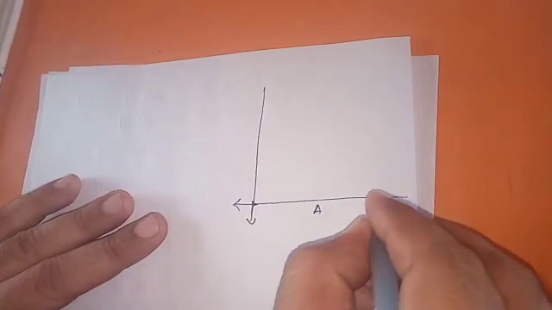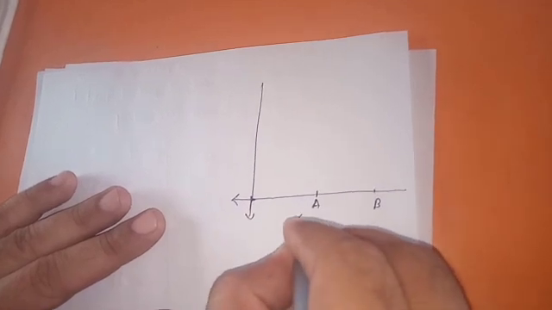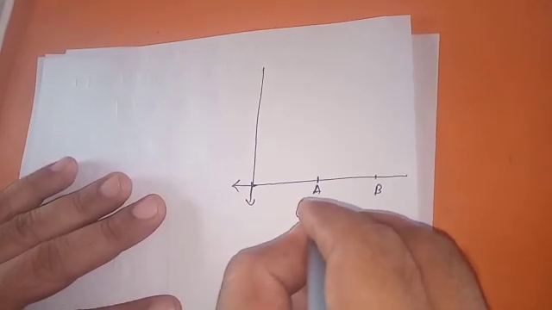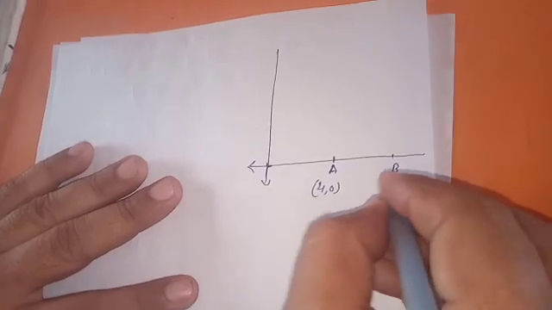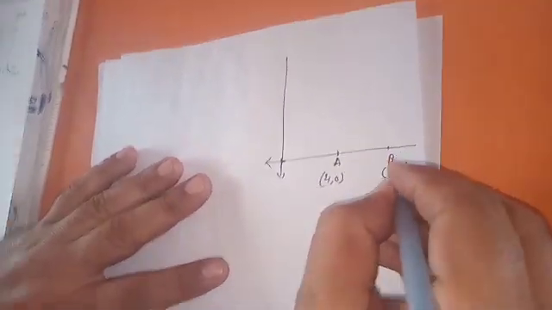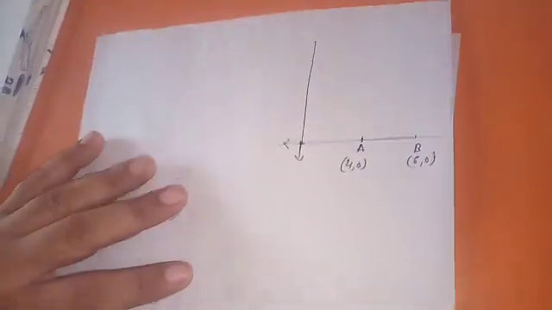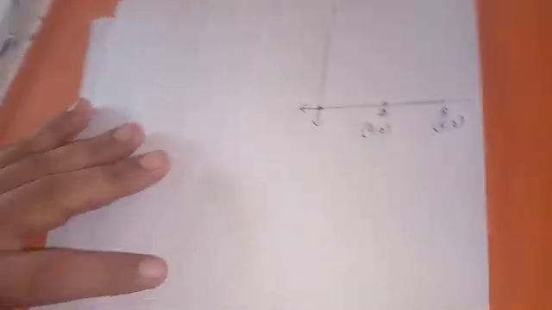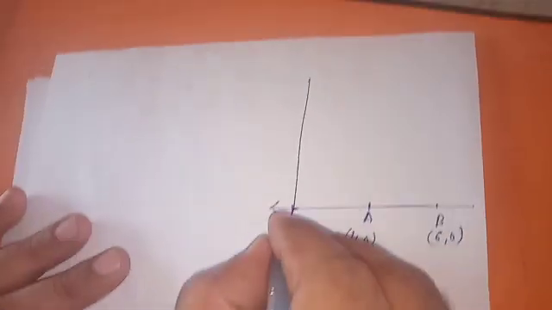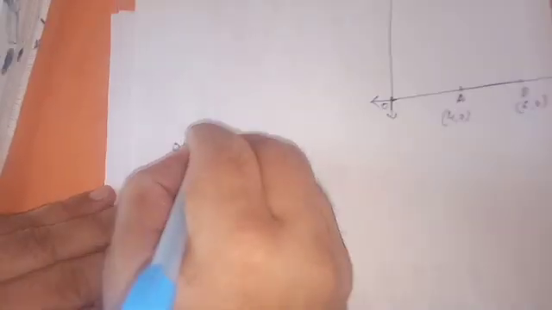Points A and B. Point A is here, whose coordinates are 4 and 0. It means y is 0 here on the x-axis, and here is 6 and 0. So how can you find out this distance? Easily you can find out. And what is this? O. As you know, OA is equal to 4 units.